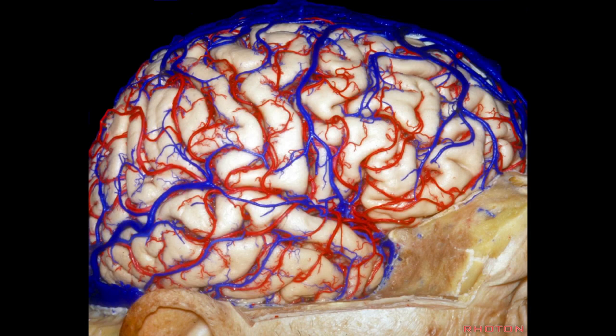The cerebrum has gray and white matter. The gray matter, which is the outer layer of the cerebrum, also called the cortex, is classified according to surface anatomy. Basically, the frontal lobe is located in front of the central sulcus.